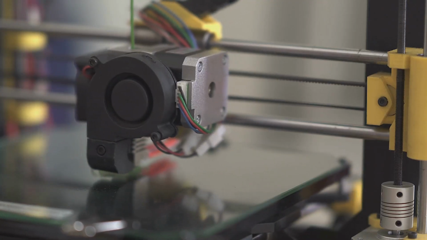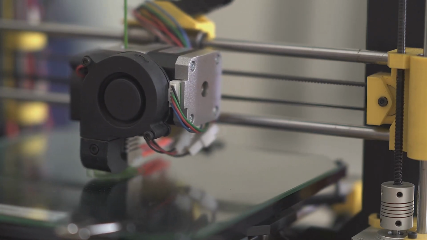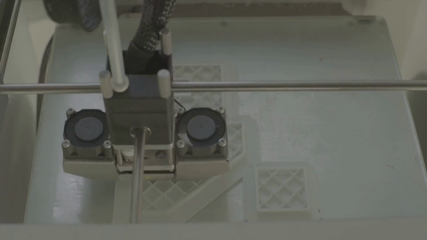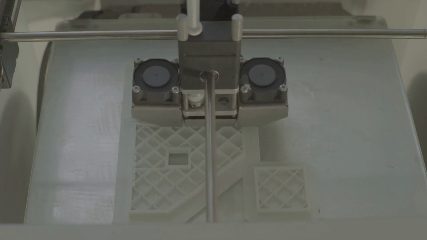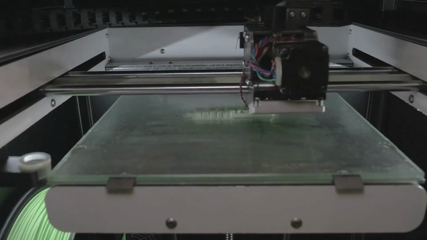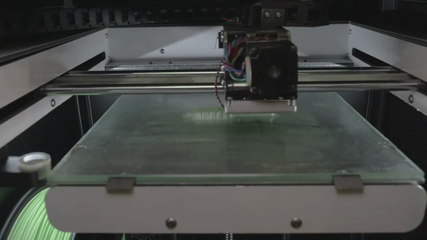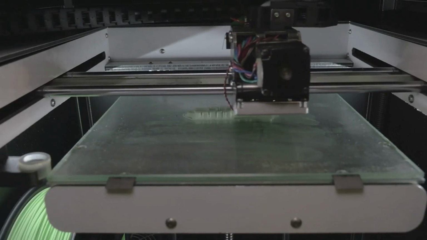G-code, short for geometric code, controls the movements of the printer's extruder. It dictates where the extruder goes, how fast it moves, and when to extrude plastic. Think of it as the choreographer of your 3D print, guiding the extruder's every step.